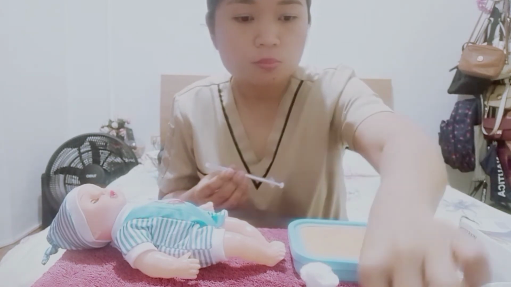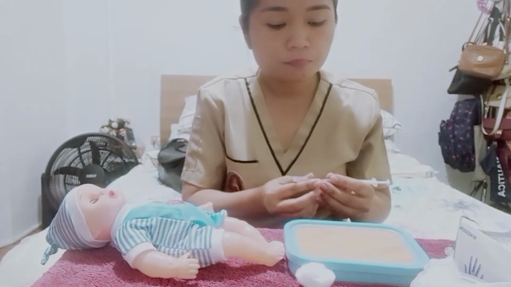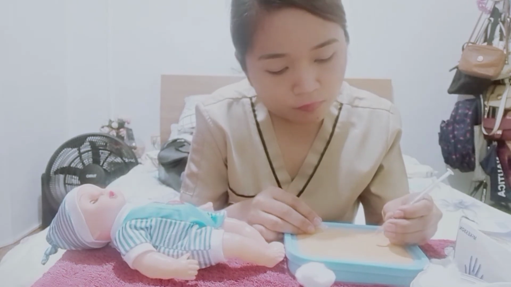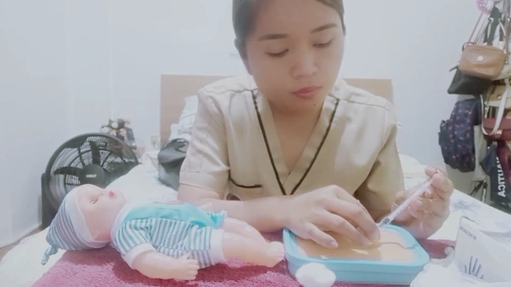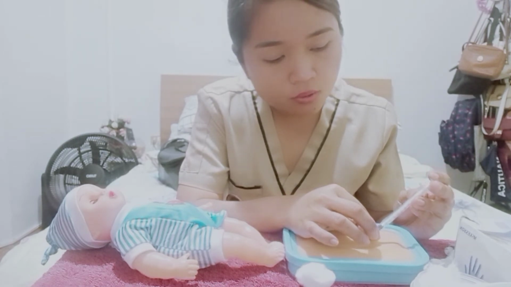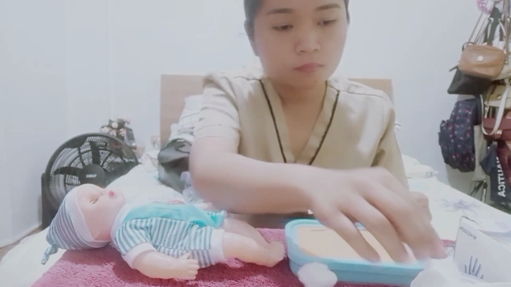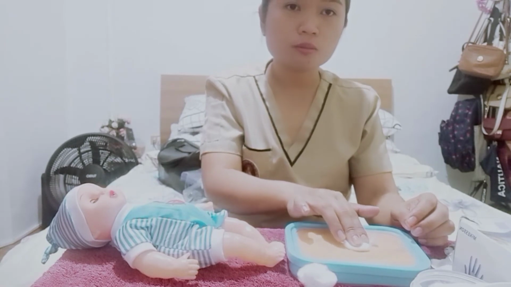So let's just pretend we clean the area. Okay, so 45-degree angle. And then we are going to administer the medication. And then we wipe it with the dry cotton balls.